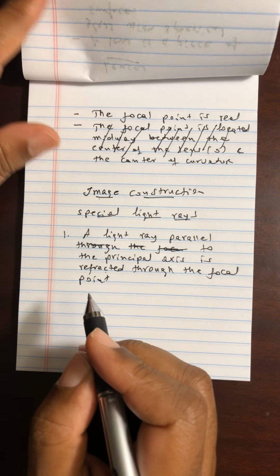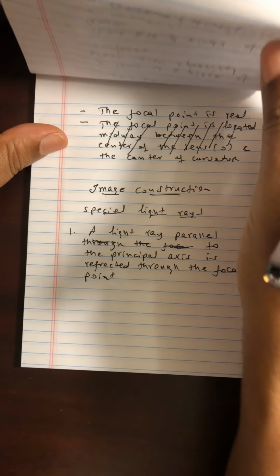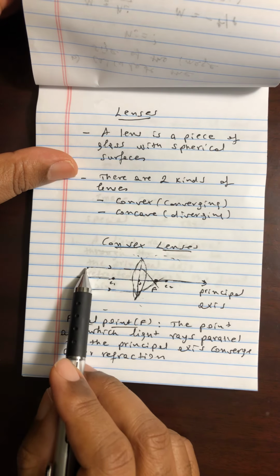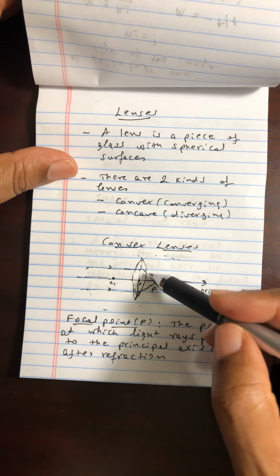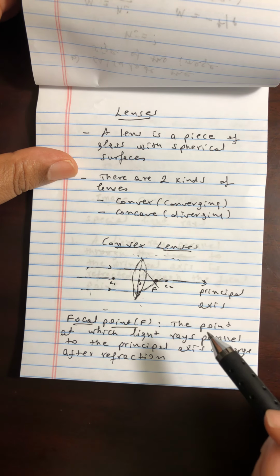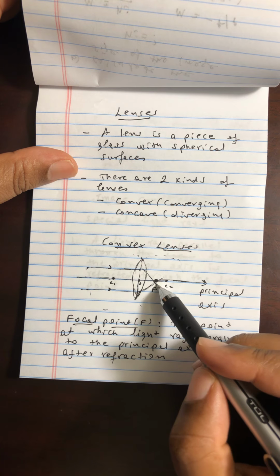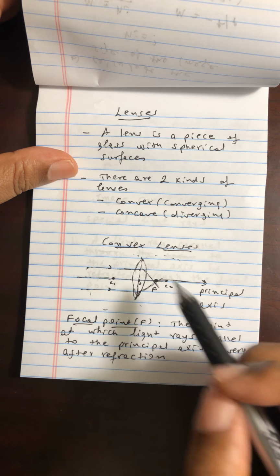Okay, so there is this light ray over here. A light ray parallel to the principal axis is refracted through the focal point. The reverse is true. A light ray through the focal point is refracted parallel to the principal axis.